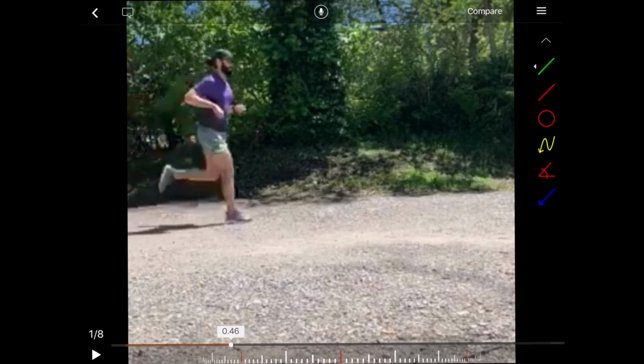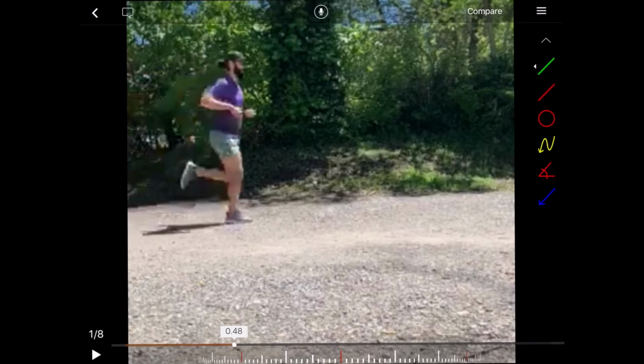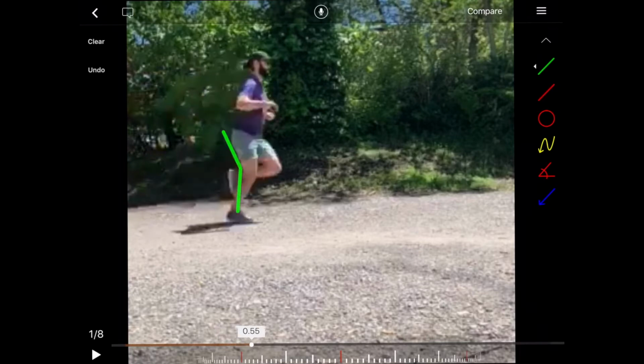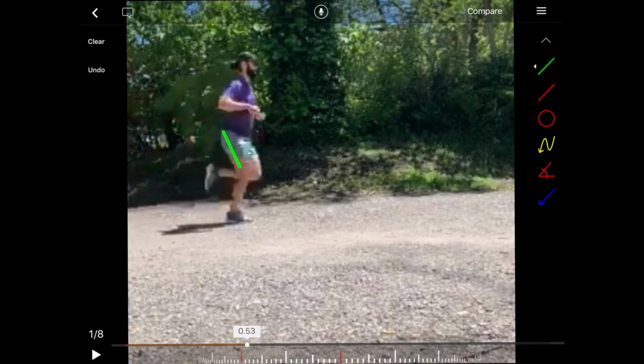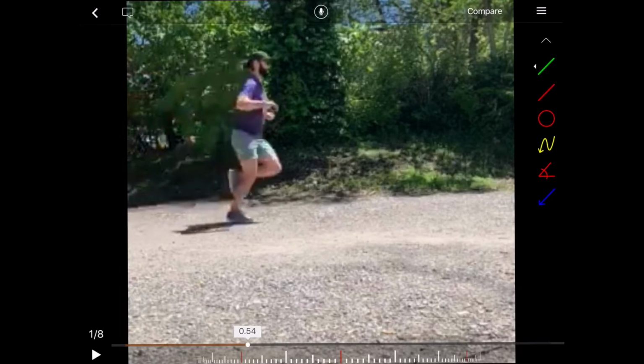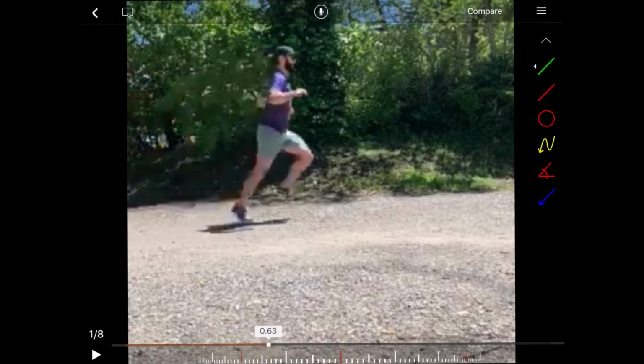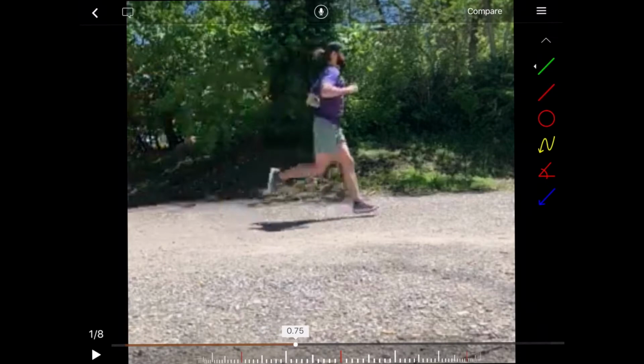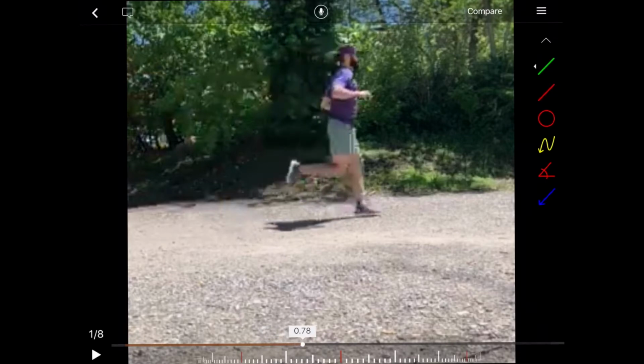We notice he's landing in some knee flexion. And then as he continues through his running gait, he gains knee flexion. So that knee flexion increases. And his knee does not travel forward of the foot. His knee is pretty well over the foot. Then on the other side, we see a nice foot flat landing again with pretty close to vertical tibia.